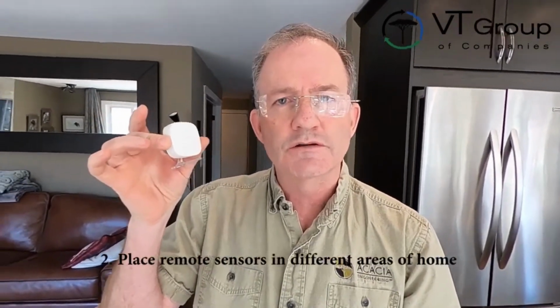One is I have a number of these. These are remote sensors from the ecobee thermostat. Again, it's a remote sensor. It's got a motion detector built into it. So what happens in a case like this is, when we go back to the thermostat, it has multiple sensors attached to it.